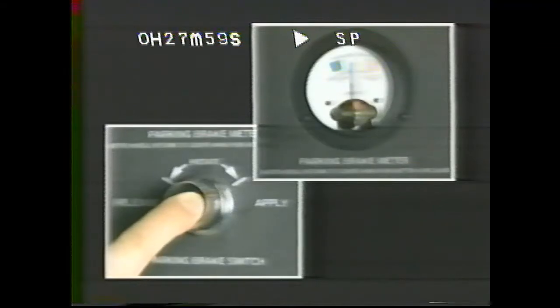Then push and hold the center button until the parking brake ammeter increases to the yellow applied zone, indicating that the electric motor has stalled and that the brake is fully applied. This takes about 60 seconds.